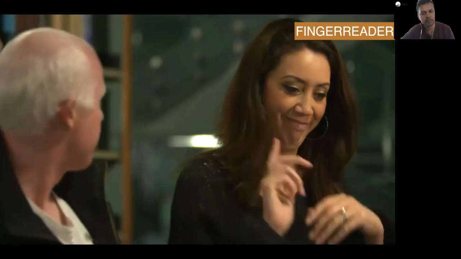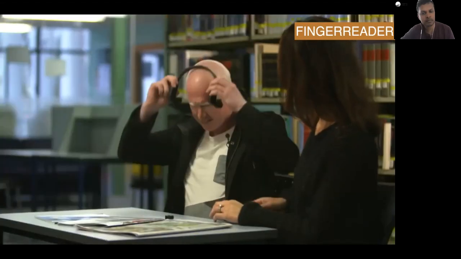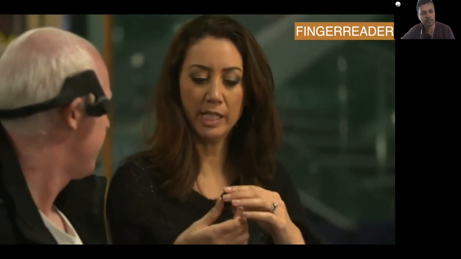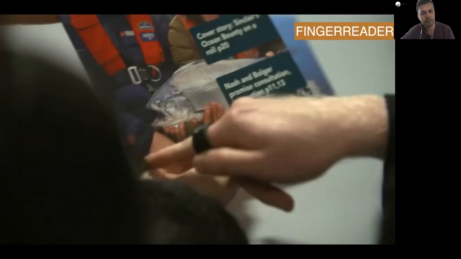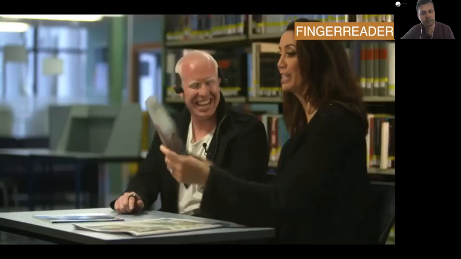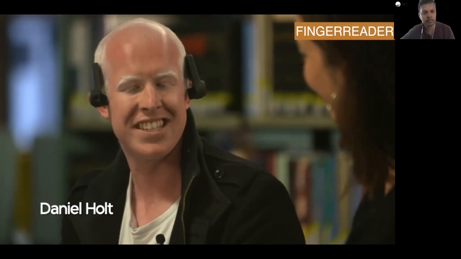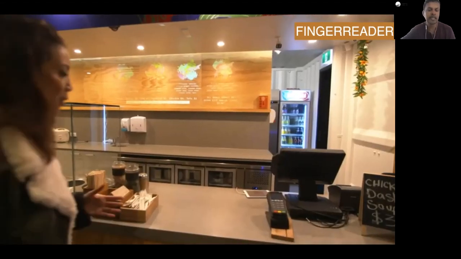So Dan, you haven't tried the finger reader yet? No, I haven't, but I'm quite intrigued to see what it's all about. Yes. For Daniel, seeing is believing. Pop that on your head, and then you put this on your index finger. Text found as seafood. There is a magazine about seafood. That's quite amazing. It sort of goes through and lists off all the top headlines and stuff like that. Coming to a cafe.